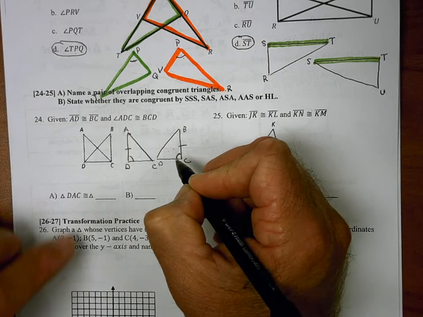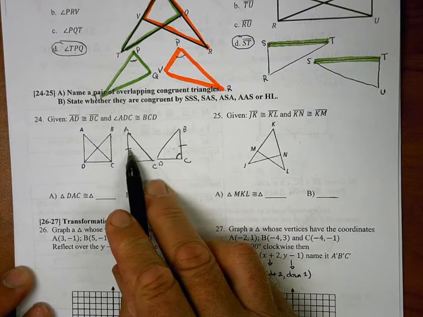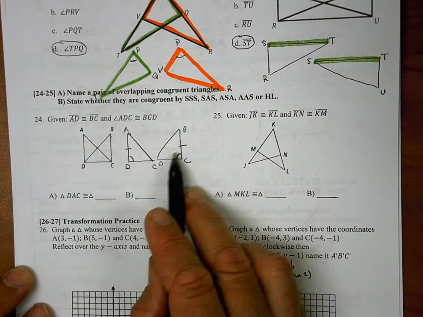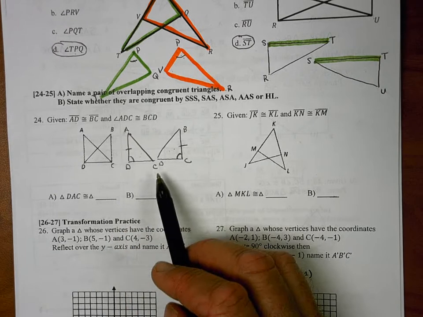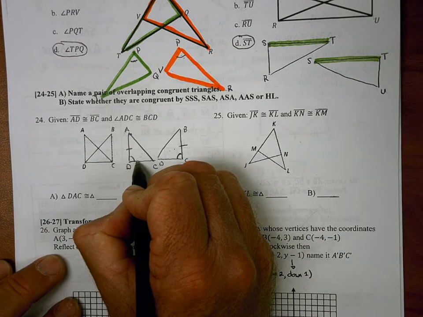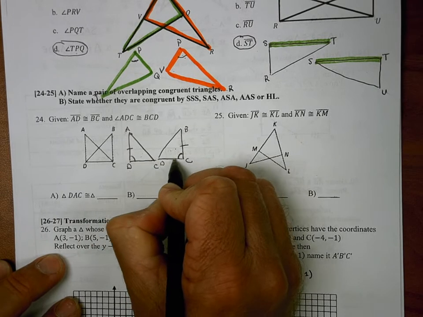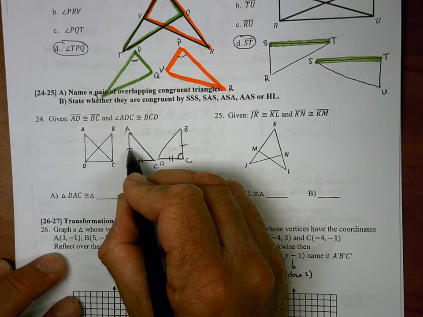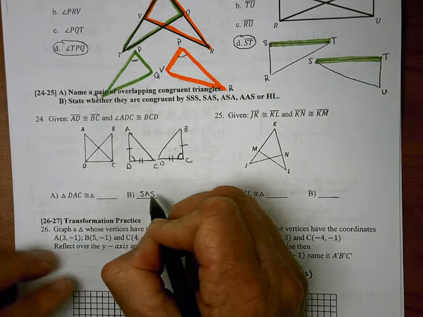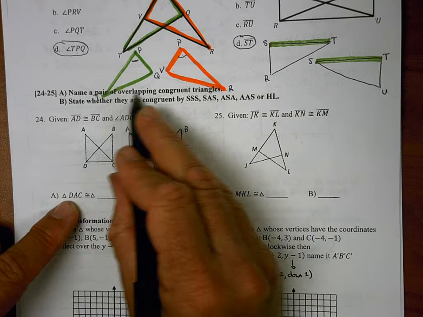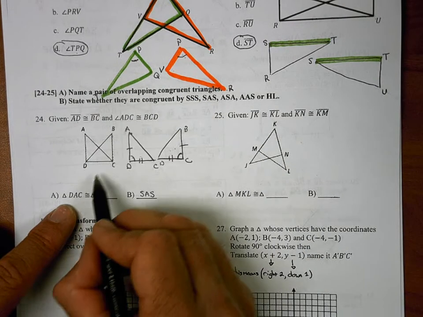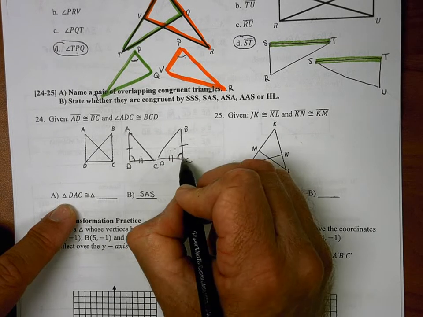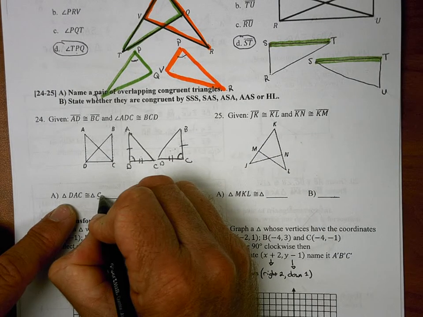Okay, if you notice, we don't have enough information yet because we have a side and an angle. So somewhere in this picture there'll be a common angle or a common side. And you should see right here that this side, DC, is the same. They're common. That's the same side, so it's equal to itself. So my reason would be side, angle, side. So what are the two overlapping triangles? That was part A, where it said name a pair of overlapping triangles. So DAC is congruent to, and let's put the letters here, triangle CBD. Okay? So that's how we would do it.